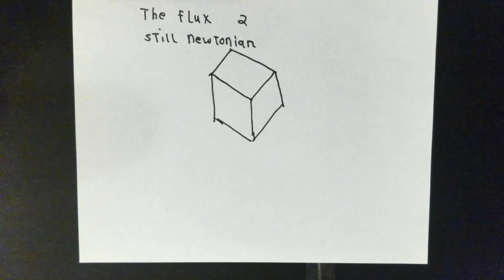Good morning. Today, I'd like to continue talking about flux. This time, I want to think about a cube of length L in all three dimensions. If the amount of matter inside the cube changes, then it must be that there is a net outward flow of material or a net inward flow of material.